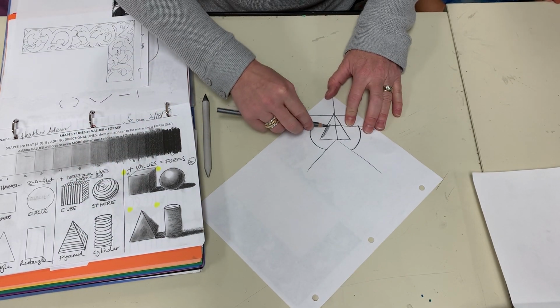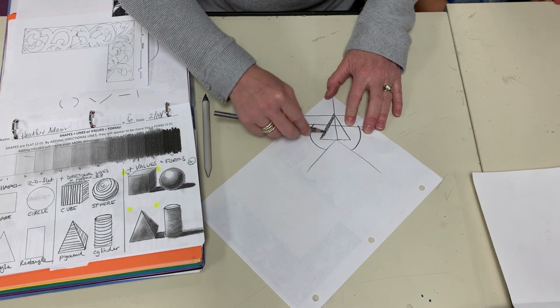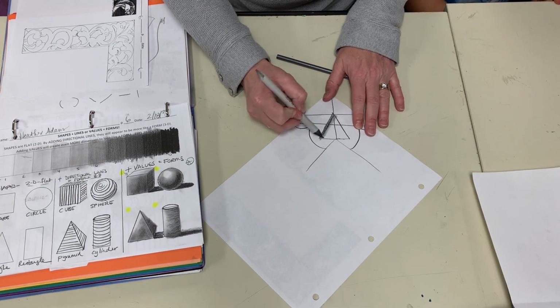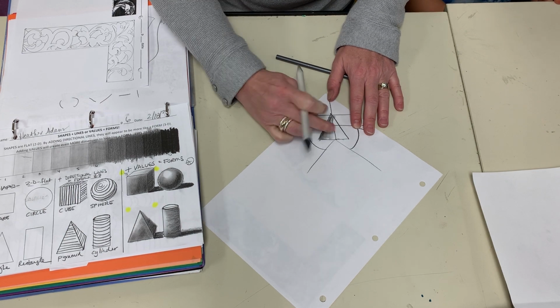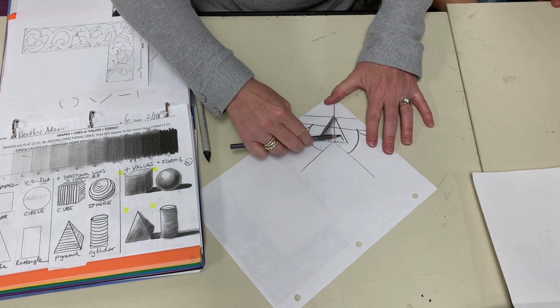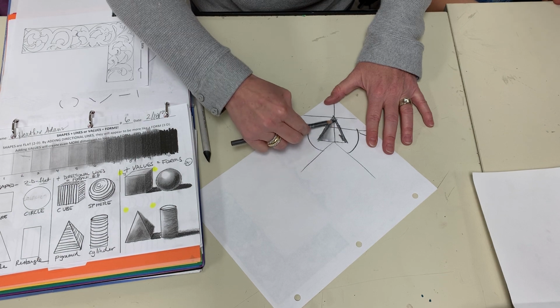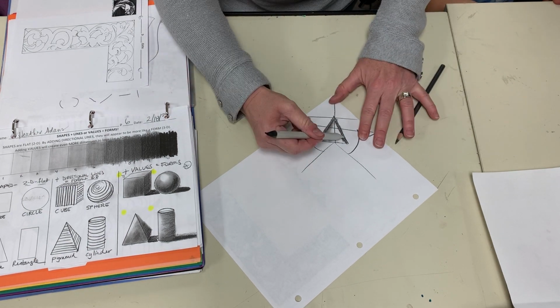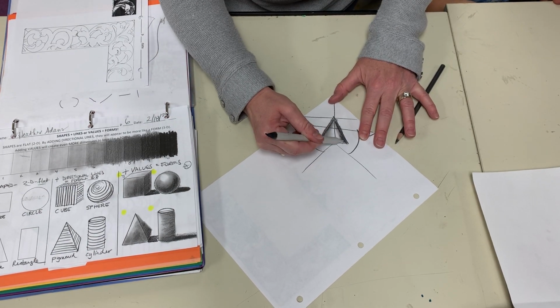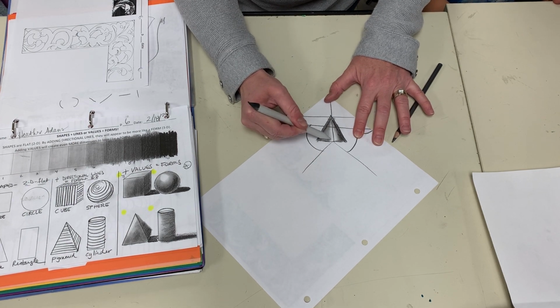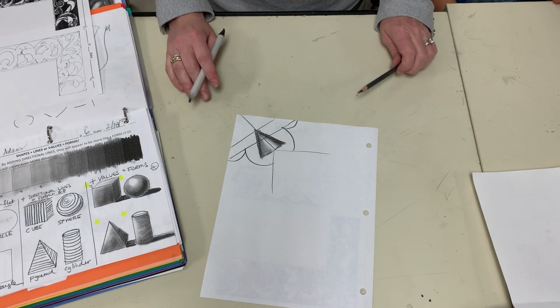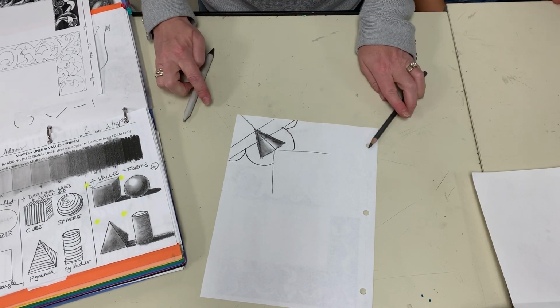So I want this part then to be shaded in, and I'm just going to shade in that whole side there. And I want it to come and gradually change up to the light part here, and I'm going to shade this side in over here and take my blending stump and gradually bring that over. So now that shape appears to be three-dimensional form because of the way I shaded it.